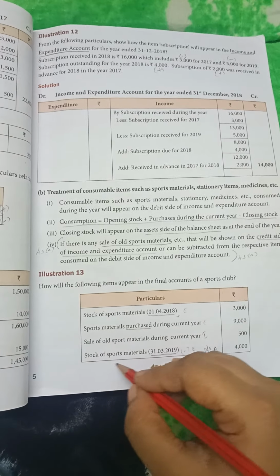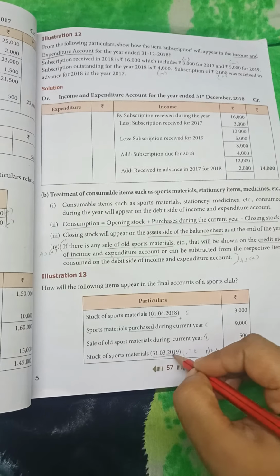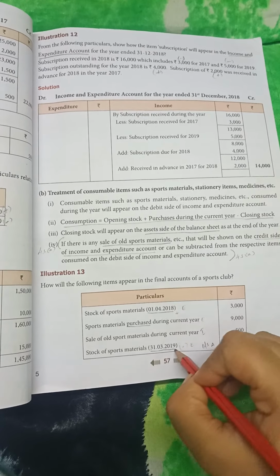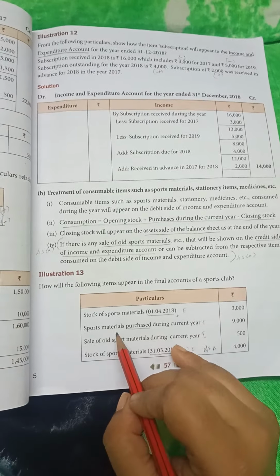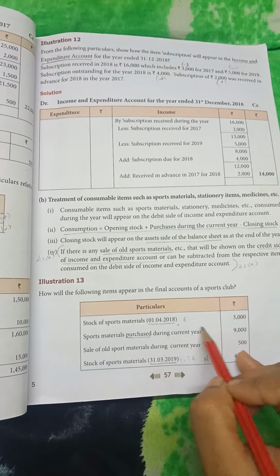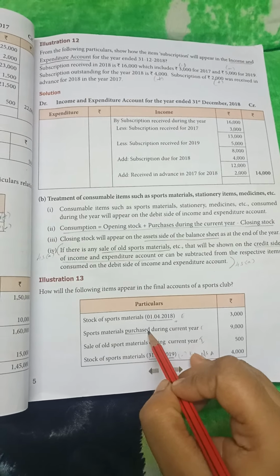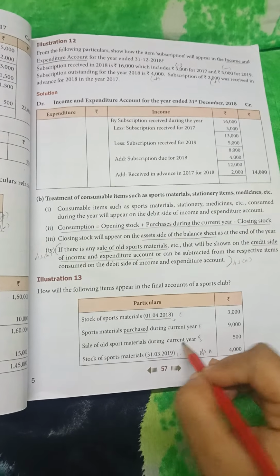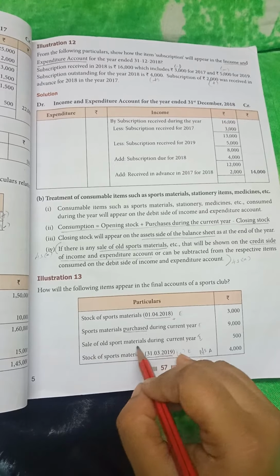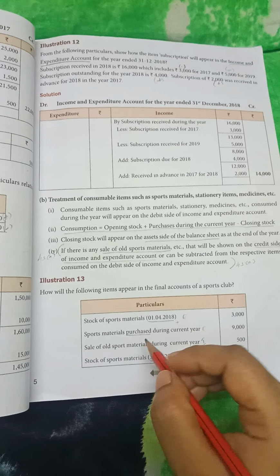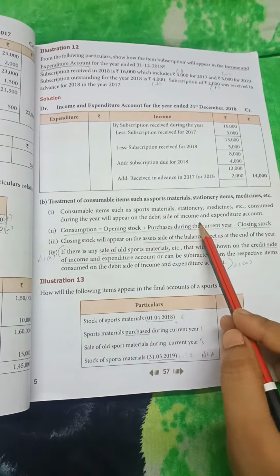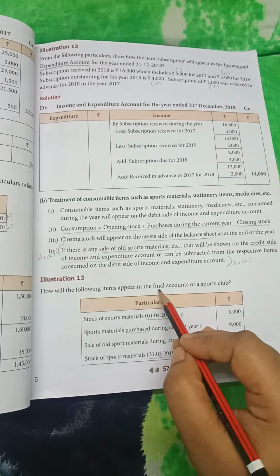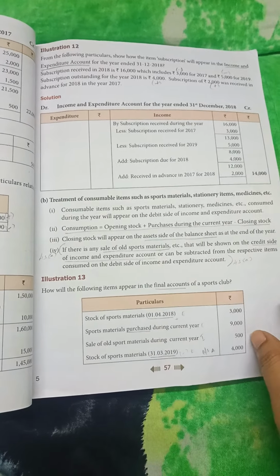And here also you have stock of sports materials, which ends in 2019. So this is your opening balance, this is your closing balance. Sports materials purchased during the current year, this is your purchases. Sale of old sports materials during the current year, this is your sale of old sports materials. Now, as we saw in this formula, we have to prepare the income and expenditure account.